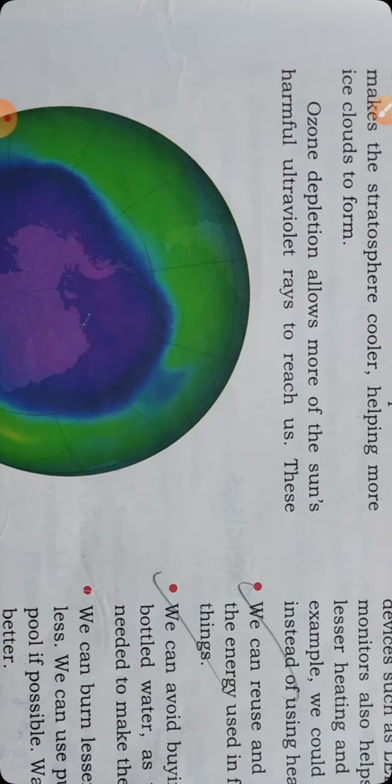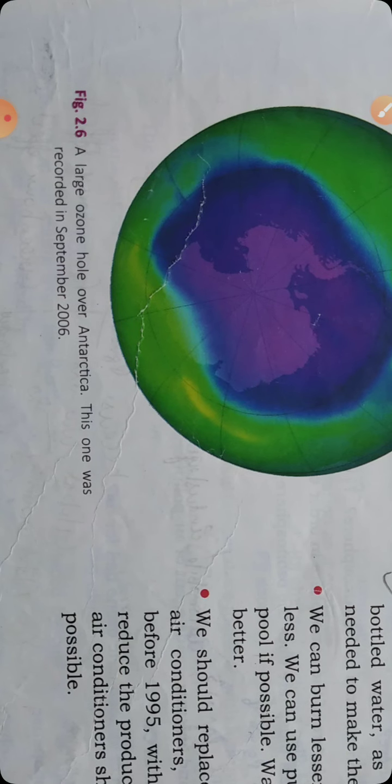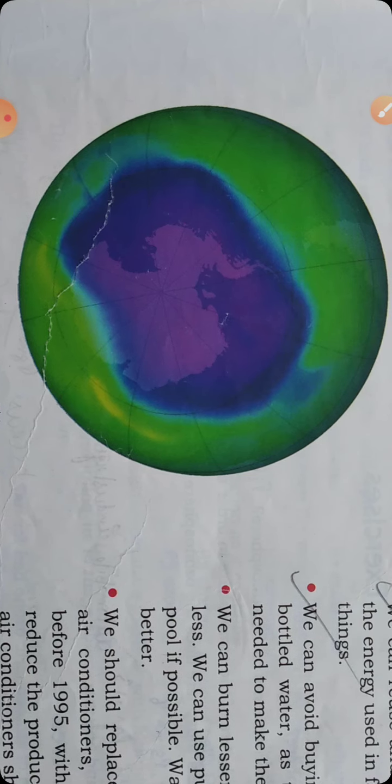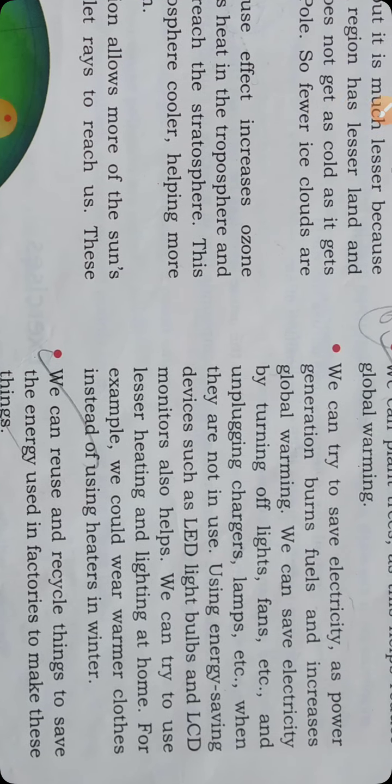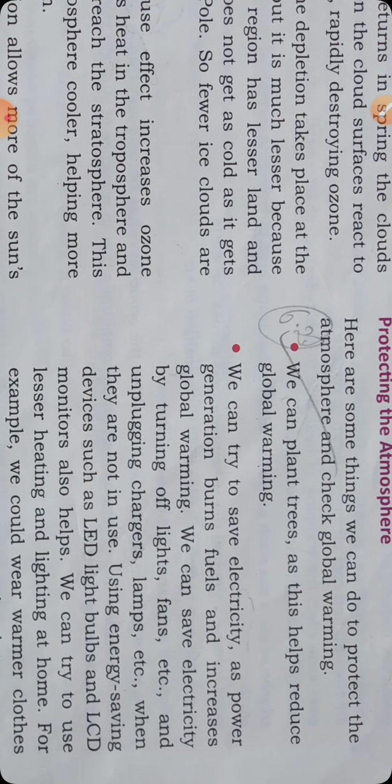I'll show you now. This is an ozone hole, a large ozone hole over Antarctica. This was recorded in September 2006 by satellite images. So you can see how big it is and how harmful it will be. Let us see now protecting the atmosphere. How can we protect the atmosphere? Our activities can protect the atmosphere, which is very helpful.